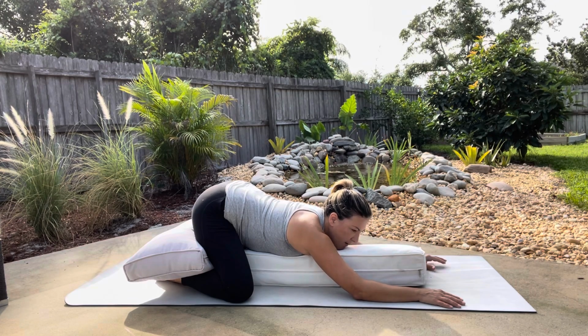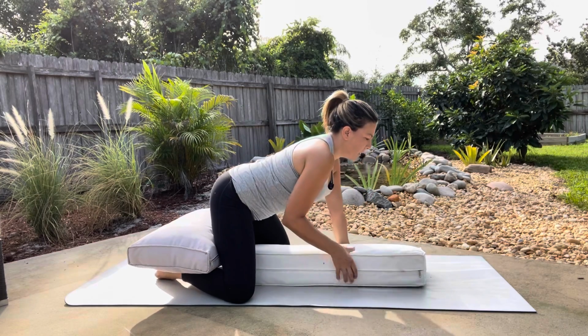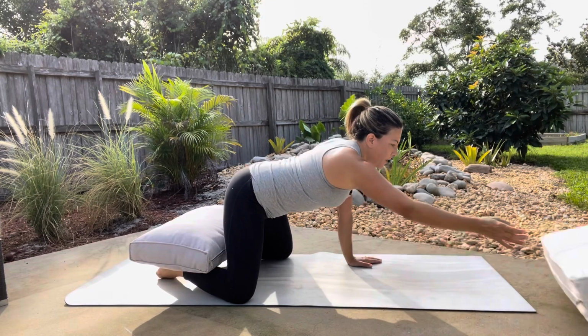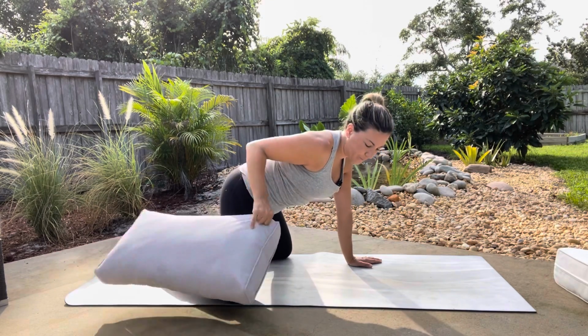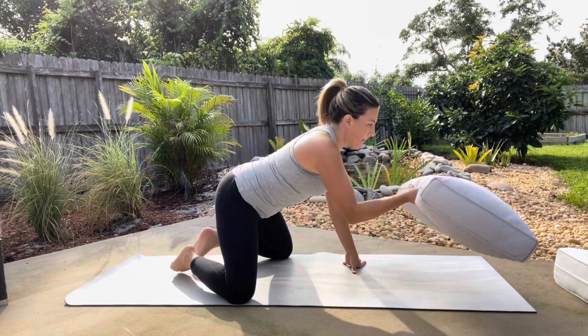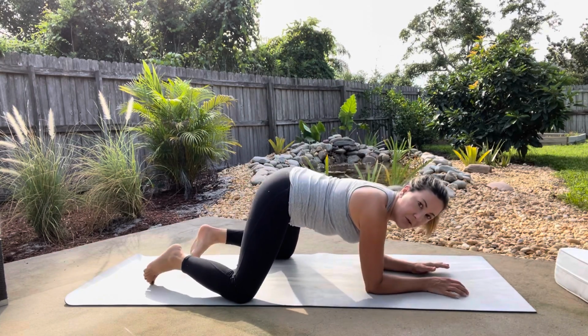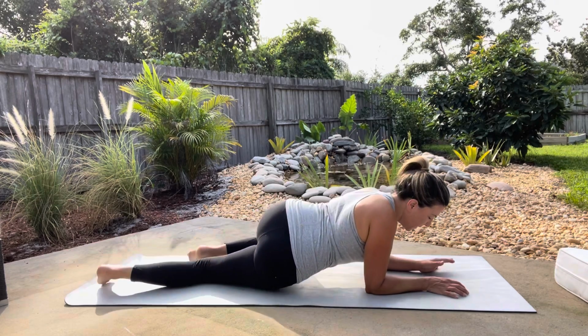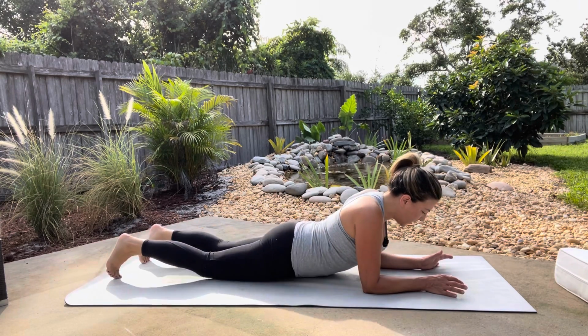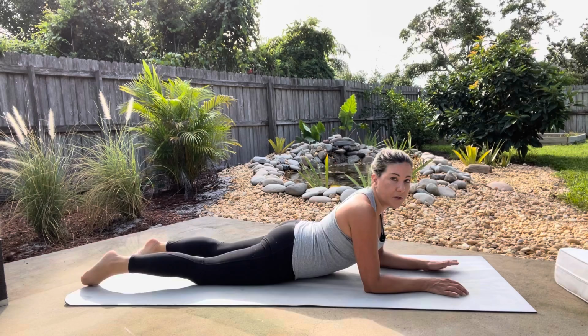Okay, so let's come out of this pose and we'll move all of our pillows out of the way for now. And we're going to lie all the way down onto the mat. So come down nice and slowly and just get here at your own pace. And we're gonna do Sphinx pose.